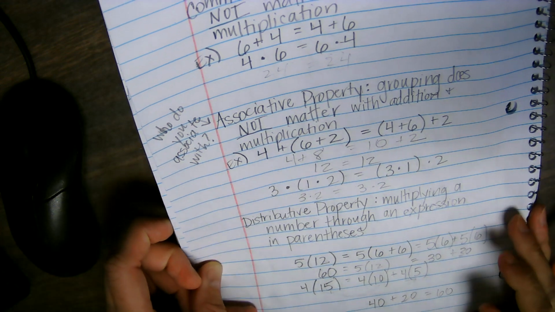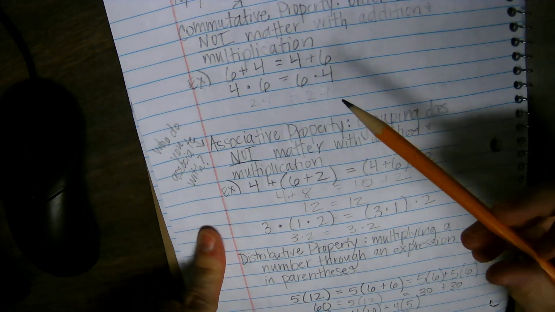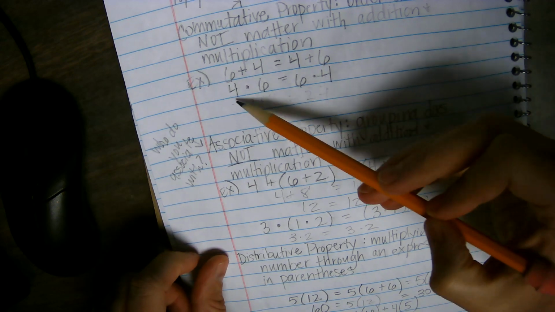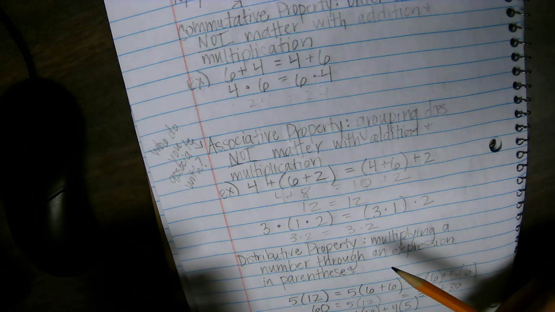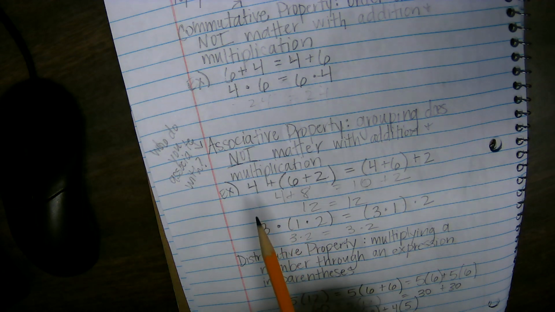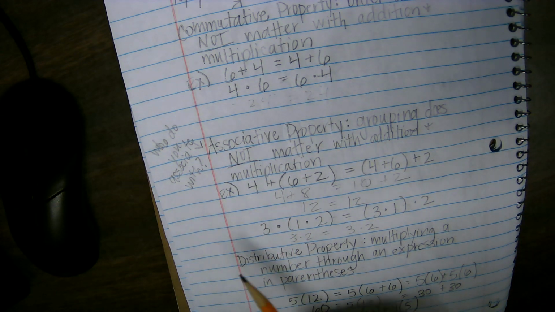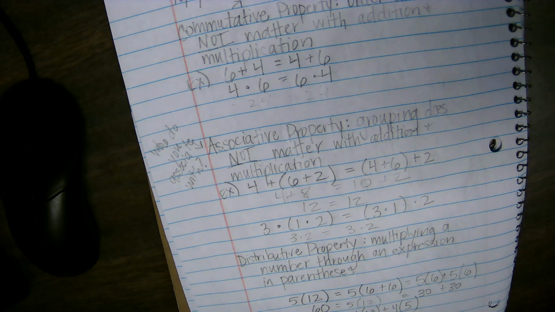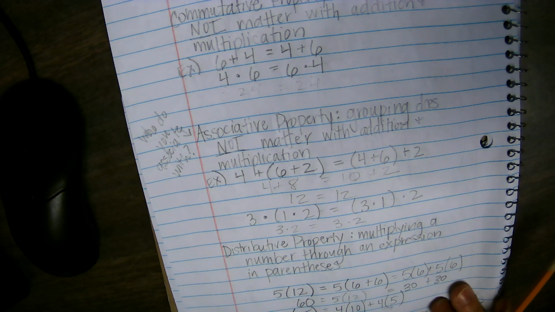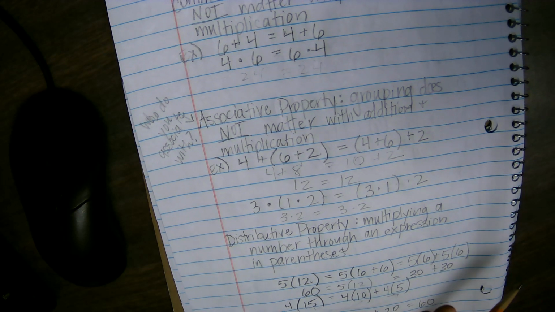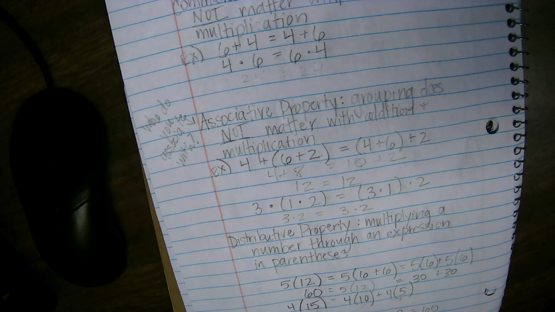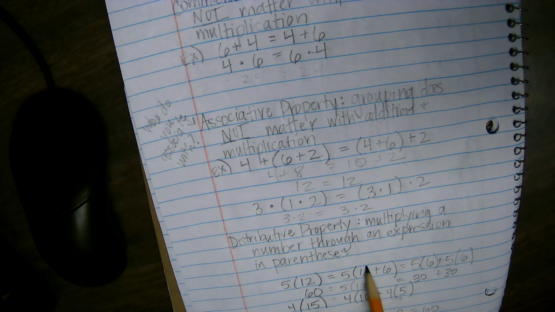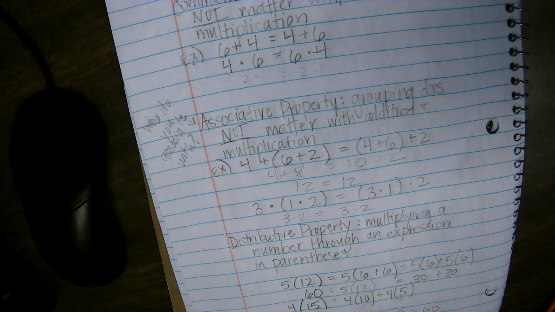Okay? So that is the commutative property. Remember, commuters move. It doesn't matter which side they switch to with addition and multiplication. Associative property. It doesn't matter who you associate with. They can be grouped one way or the other with addition and multiplication. They will still be equal. And distributive property kind of helps us break things down, right, into smaller pieces. You can distribute through the parentheses by multiplying a number through that expression in the parentheses, okay? So make sure you have these down.